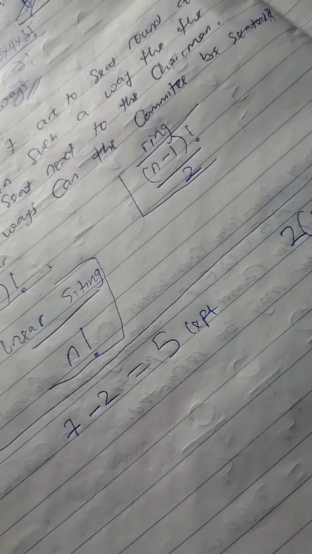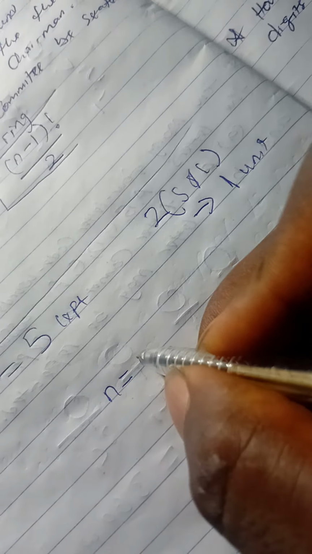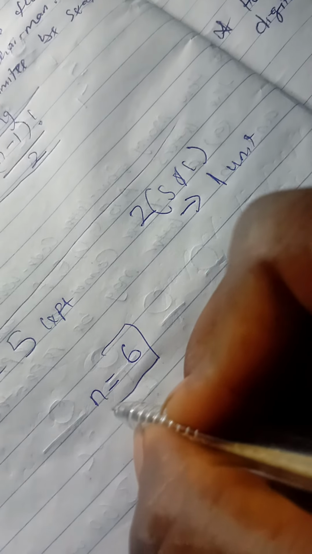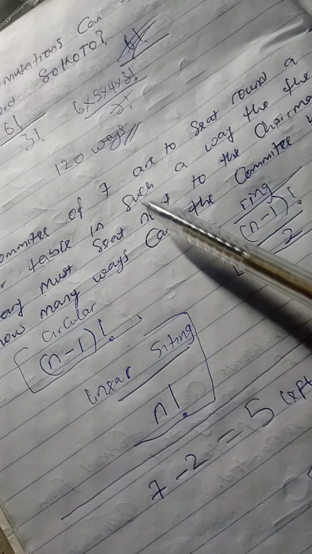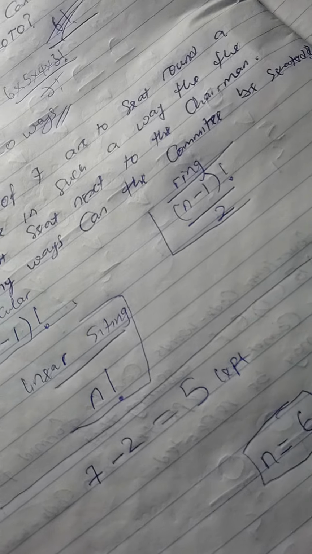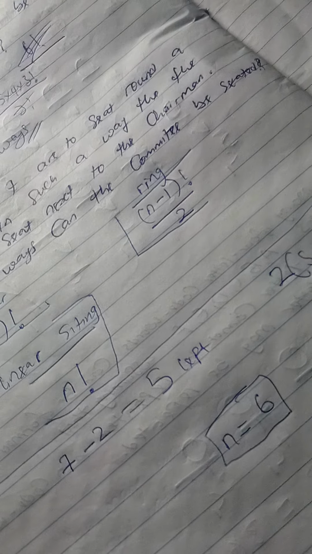So the total now, your n, is no longer 7, it is 6. You don't even need to do all these steps. You have a total of 7 and 2 must sit together, so see those 2 as 1. That means the total now is going to be 6.